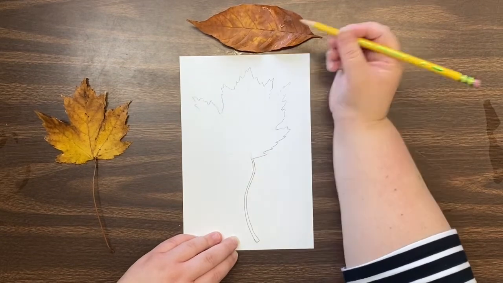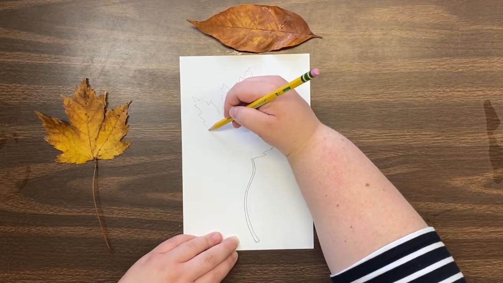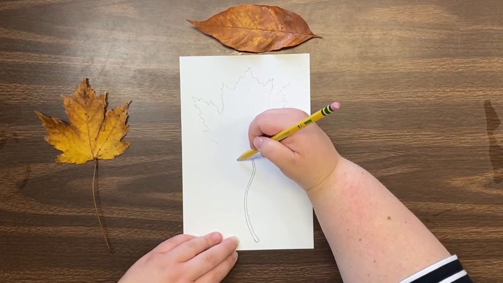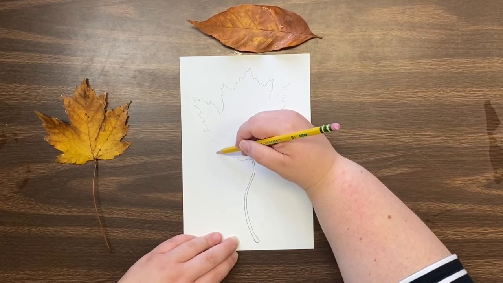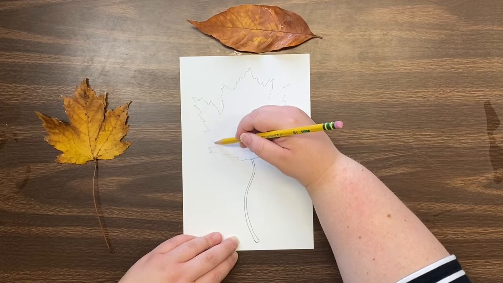It's kind of a little bit of a cross between fiction and nonfiction, because I am drawing a real leaf, so it's kind of like nonfiction writing, but I'm also telling you my experience of it, so it's a little bit like a personal narrative too.